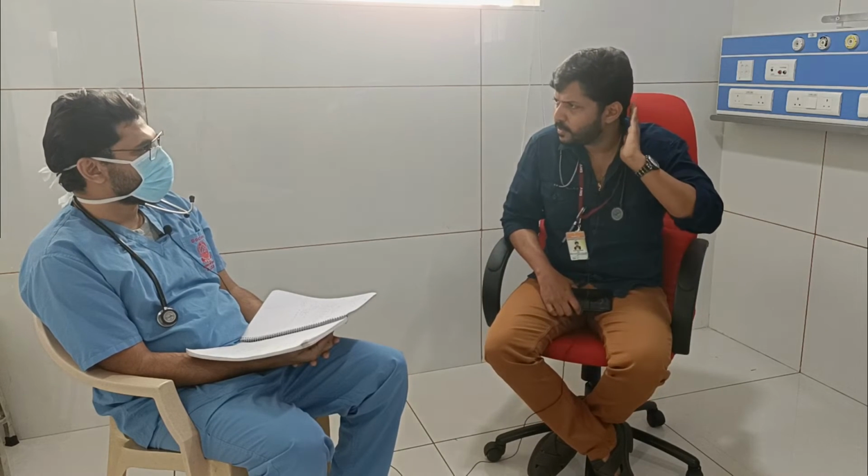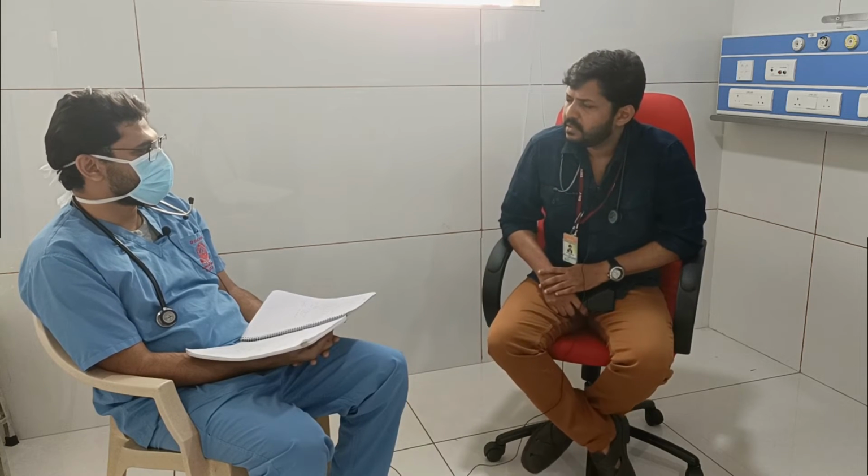Pupils were bilaterally equally reacting to light, and reflexes were also preserved, sir. Neck stiffness we were able to elicit, but no Brudzinski sign, no Kernig sign. Neck stiffness was present, but other signs we were not able to elicit. Is he already having some cervical spondylosis or anything of that sort? No history, from history we haven't got anything.